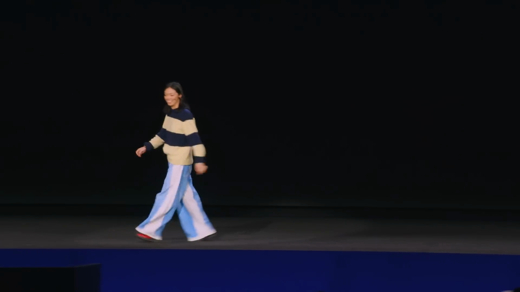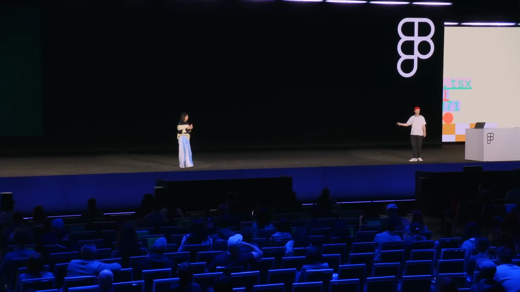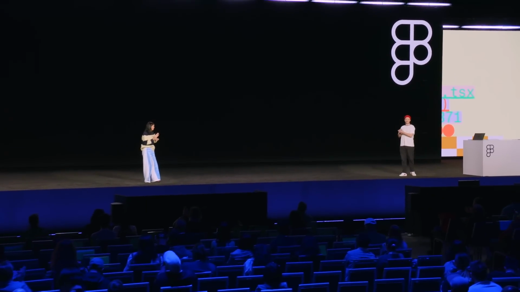I really like the swipeable interaction. A big round of applause for all the presenters. I know, right?